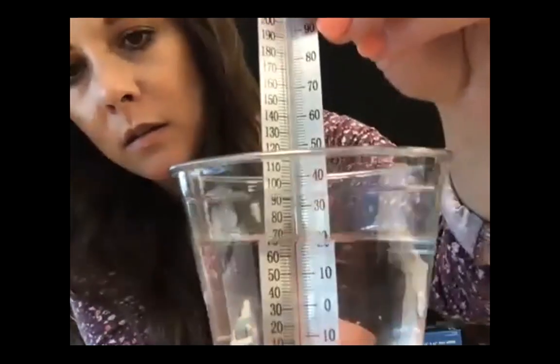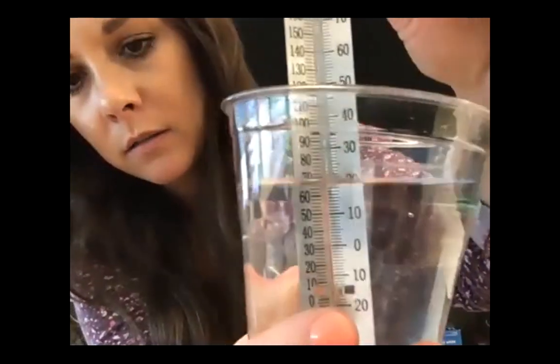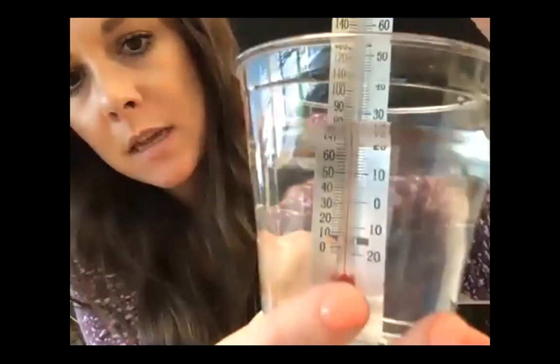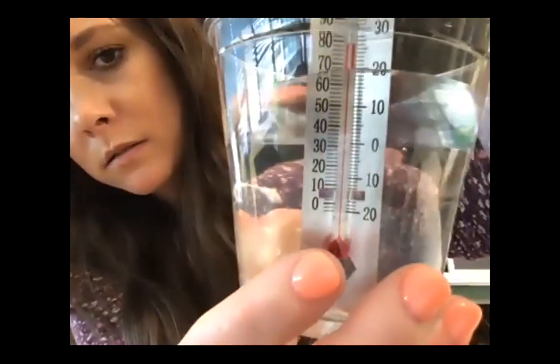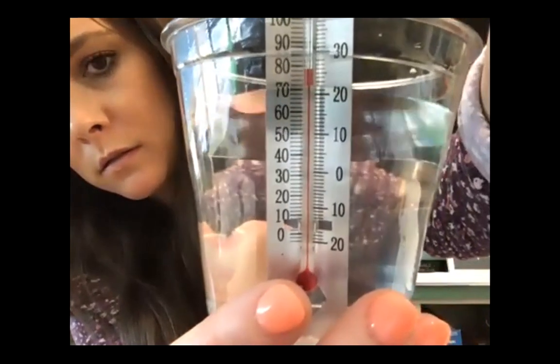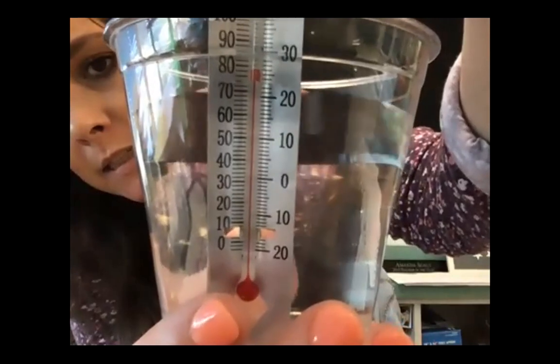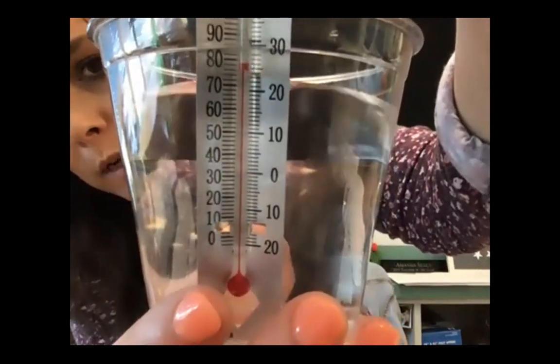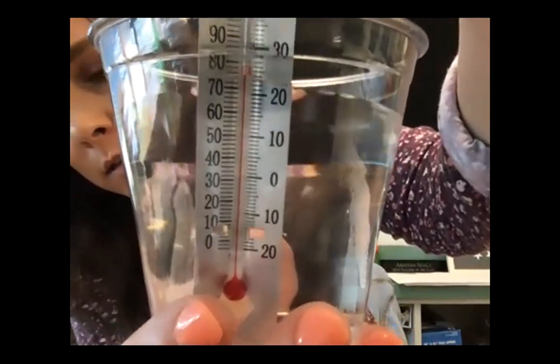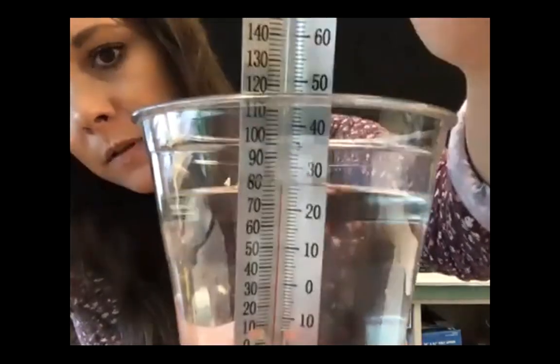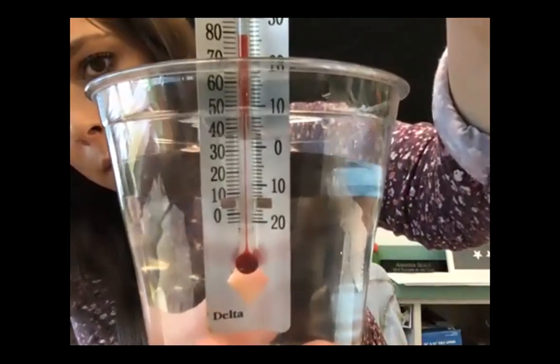And remember, we're using Celsius. Okay. I'm going to see if you can see it. Do you see that? Oh, there we go. So Celsius is this side with the 20 and the 30. Hold on, that's hard for you to see. There we go, that's a little bit better.